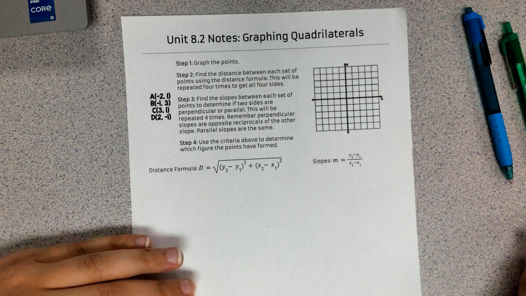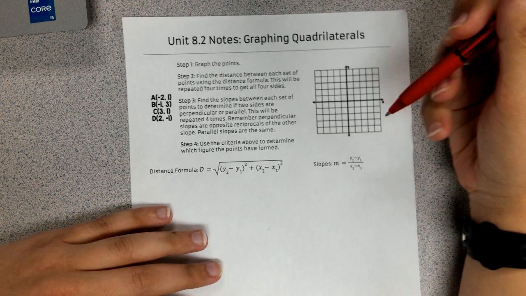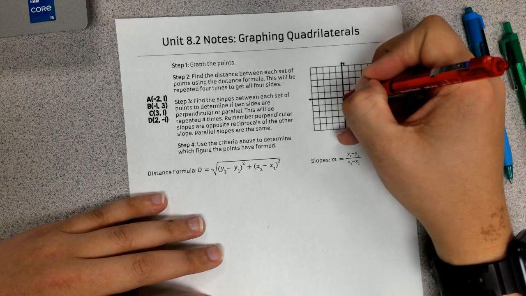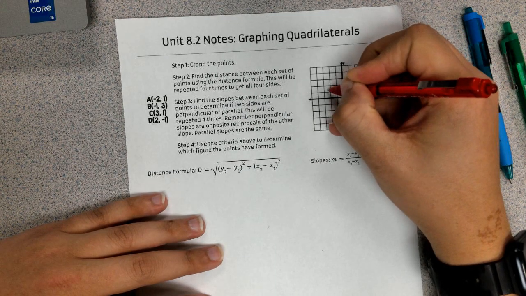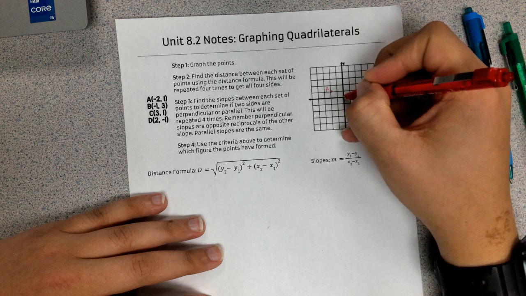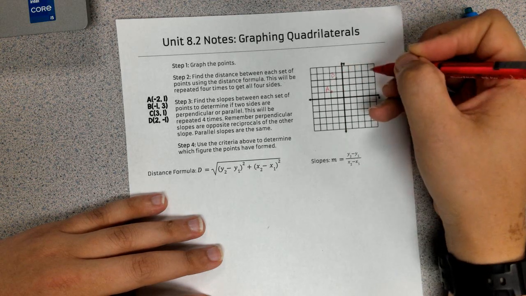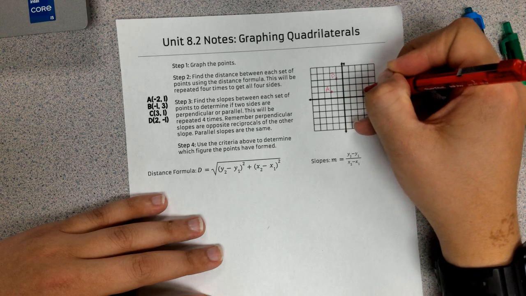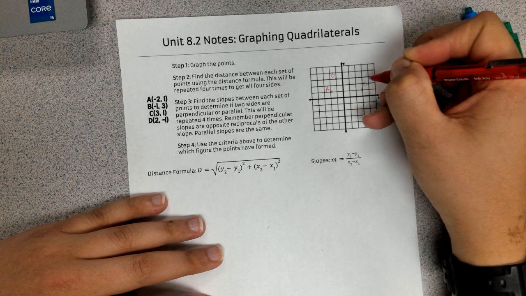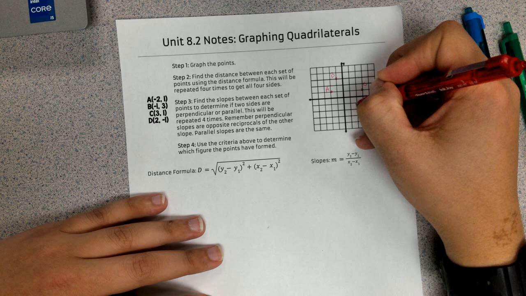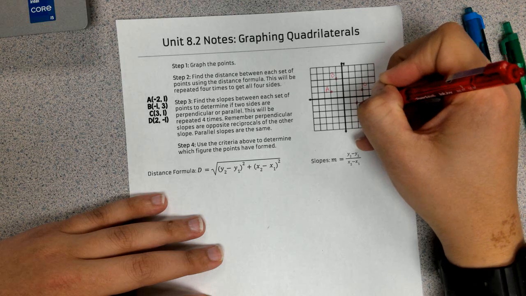Okay, so here's another example. First step, graph the points. So we're at -2, 1 for A. We're at -1, 3 for B. We're at 3, 1 for C. And we're at 2, -1 for D.